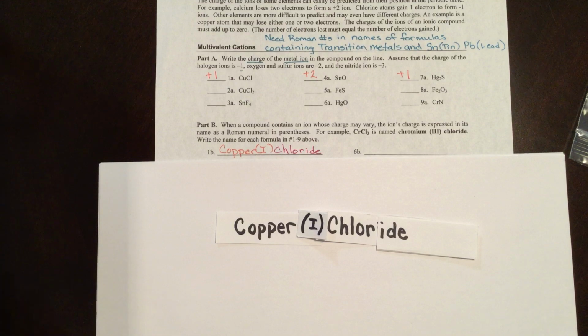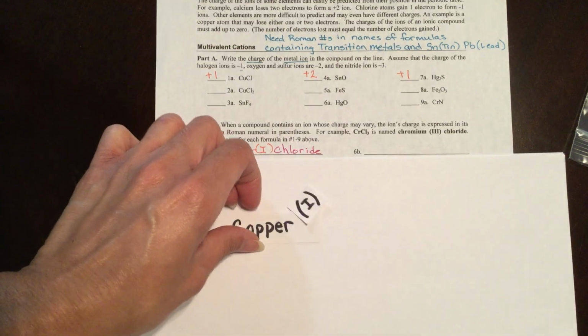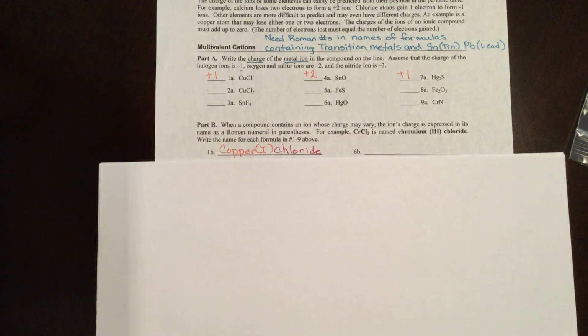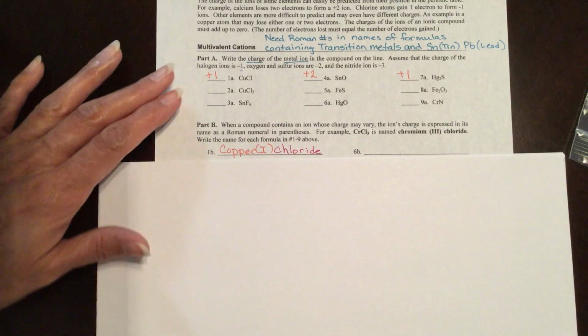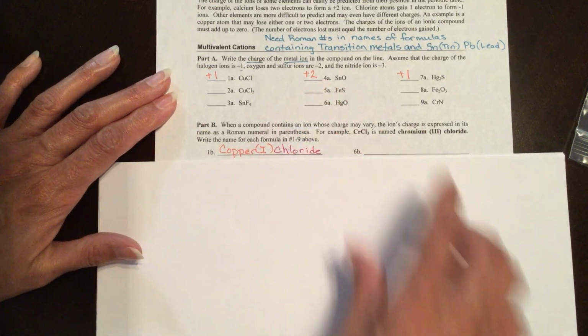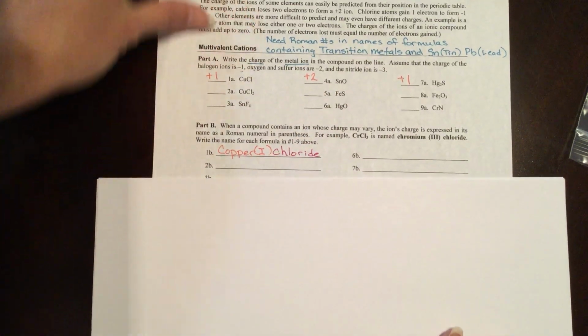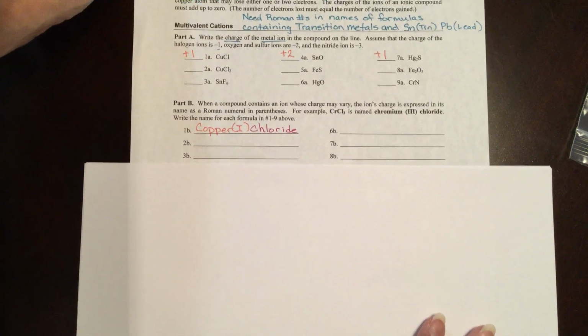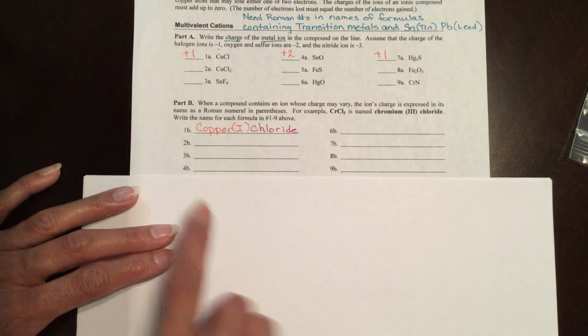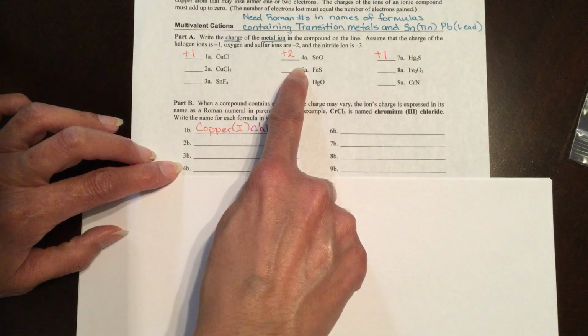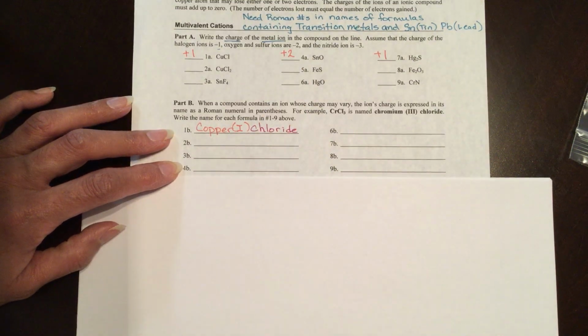Okay, let's do another one. We're going to do 4A, which is, move this out of the way, 4B. Okay, so this one goes with this one. So I'm looking at Sn.